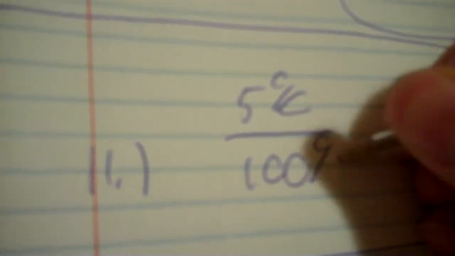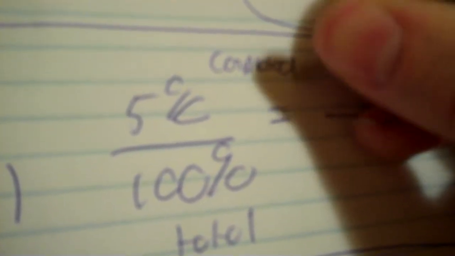Number 11, a racer has completed 5%. Okay, if it says of after the percent, line it over 100 right now. If he has completed 10 laps, how many laps does a race have? So again, it's like this. You got your total, and the 5%, that's what he's completed. That's the percent, and then here's the actual amount completed over the actual total.